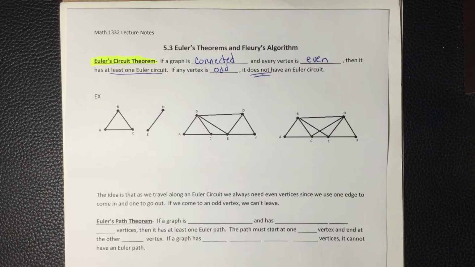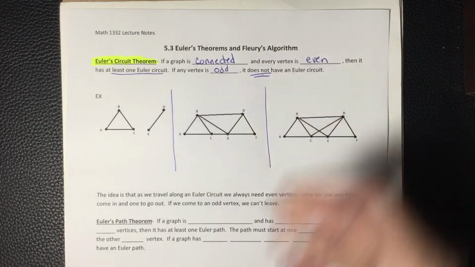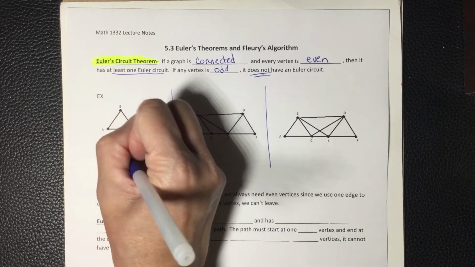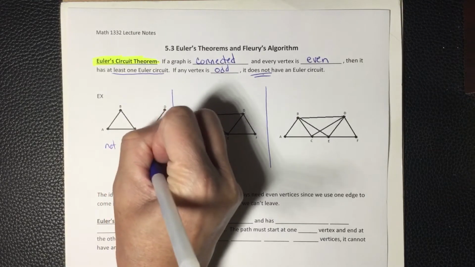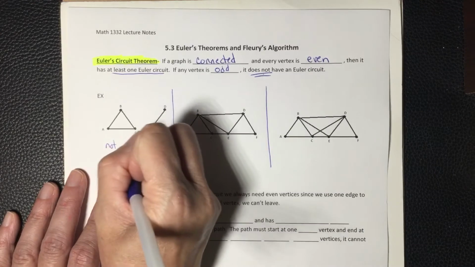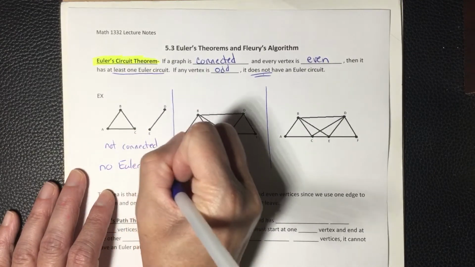All right, so if we look at these three examples, these are going to be three separate graphs. If we look at the first one, notice that this one is not connected. It is in two components. So we would say it does not have an Euler circuit. So, no Euler circuit.